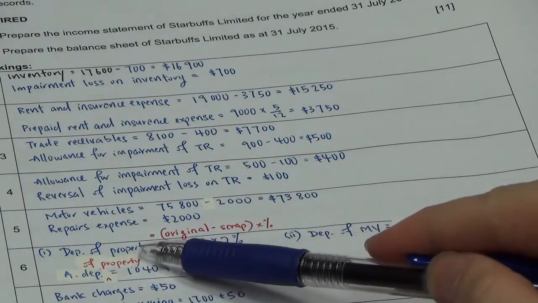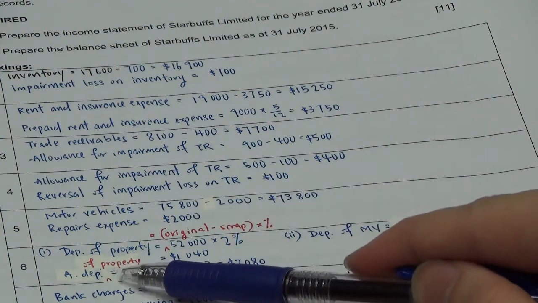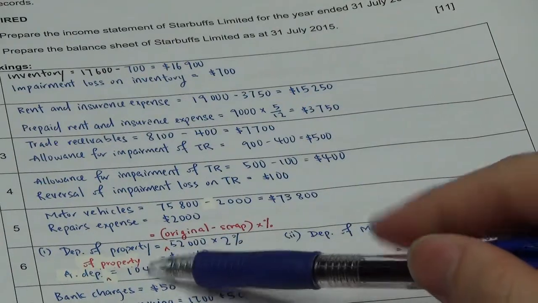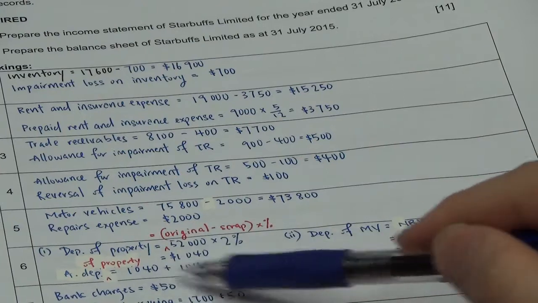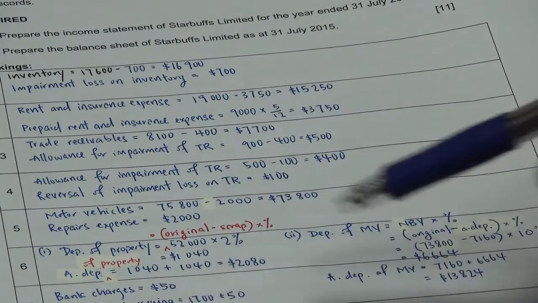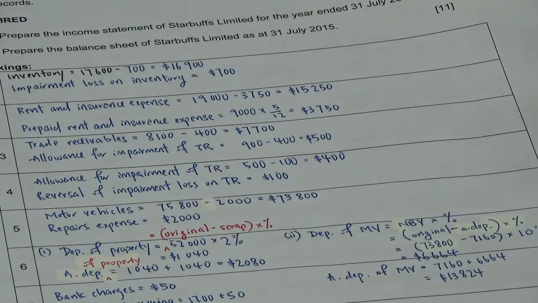After you are done with depreciation of property, this will appear inside your income statement expenses category. Over here, the accumulated depreciation of property has to be done as well. It has to be adjusted. Take the old plus the new. Coincidentally, both numbers are the same, so you just add them together. 1040 plus 1040 gives you $2,080 here. Okay, that's all for property.